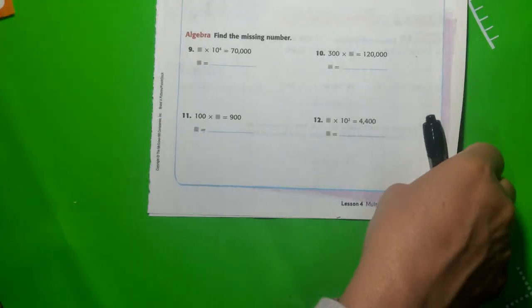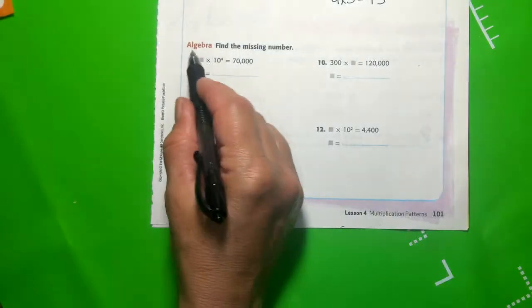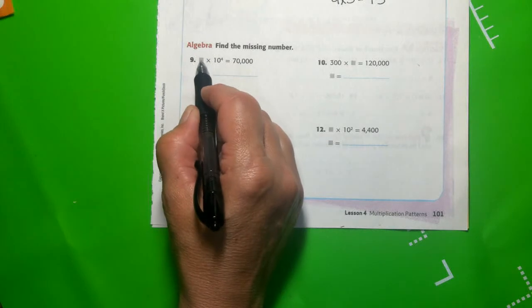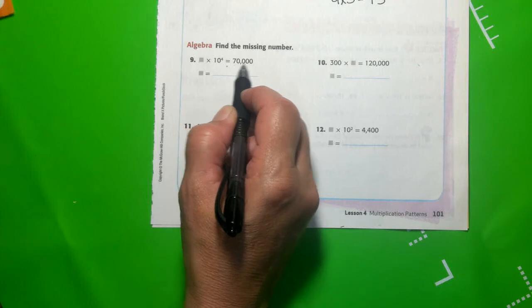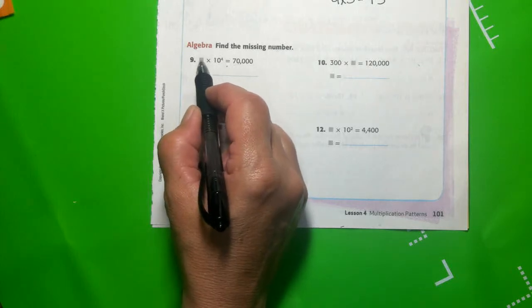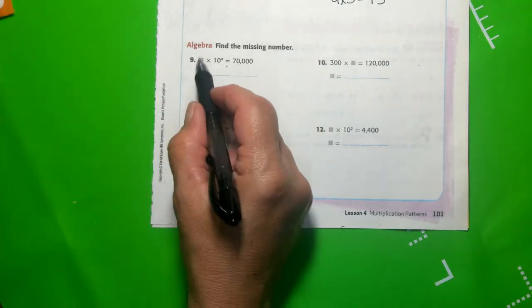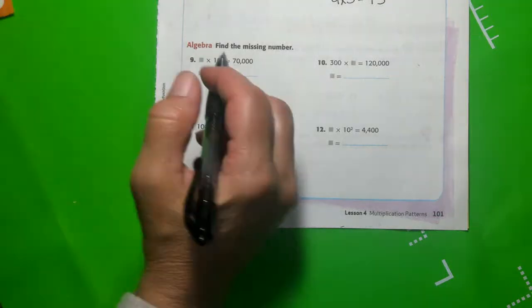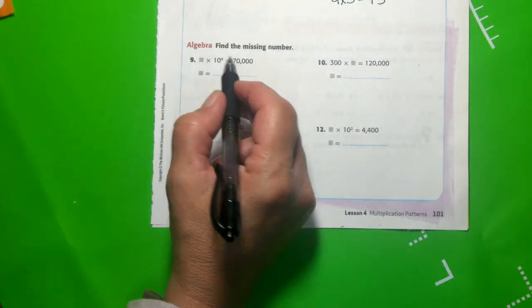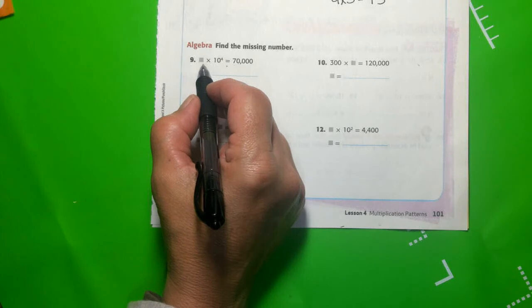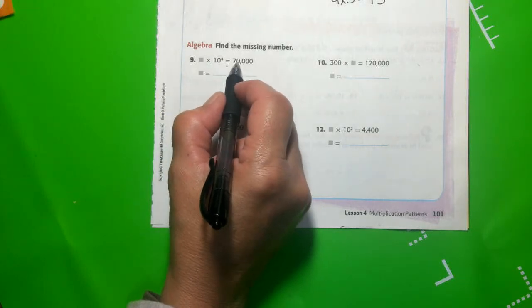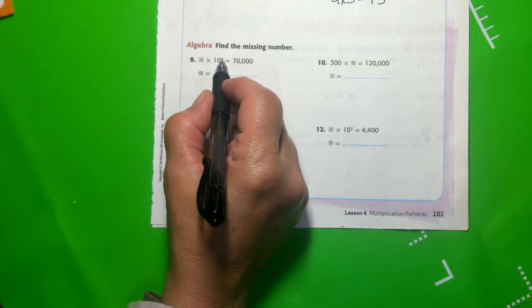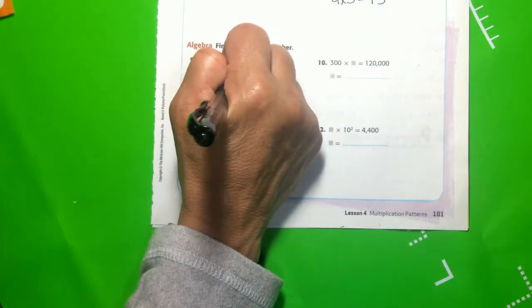Ooh, some algebra. Find the missing number, right? In algebra, I like to make these letters. I could have A times 10 to the 4th power equals 7,000. I've got to figure out what A is. Here, they're just giving me a blank square. All right, are you ready? So I could see there's a 7 here, and I could count my zeros: 1, 2, 3, 4. 4 zeros. So 7.